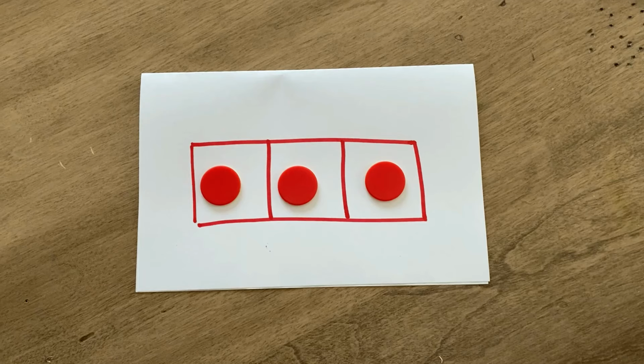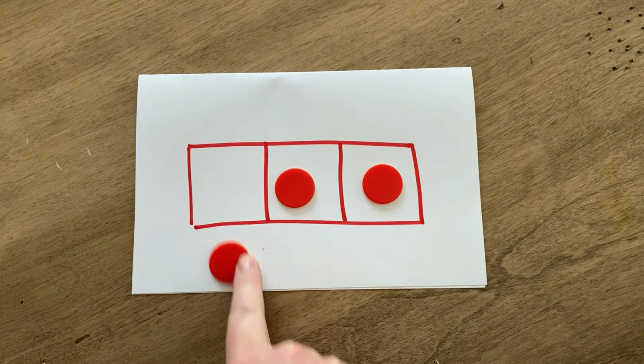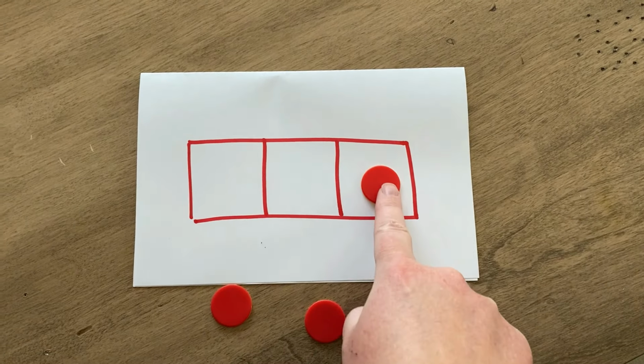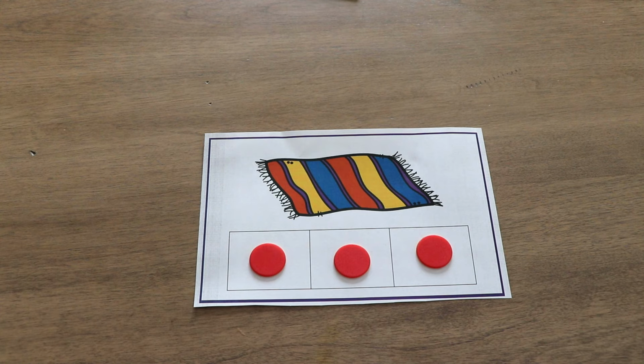I like to use little counters like this, and students can simply sit in your small group, or they can do this whole group. You will tell them the word aloud, again, mat, and they will go ahead and move down 1 counter every time they isolate and listen to that sound. So, m, a, t. Have them put all 3 sounds back, and let's do it again with top. T, o, p.